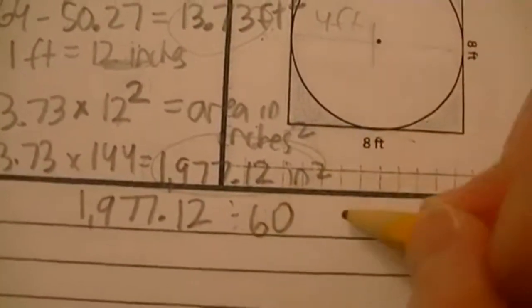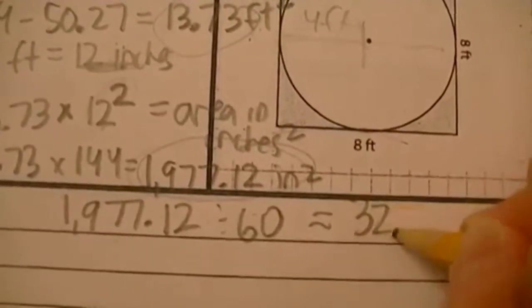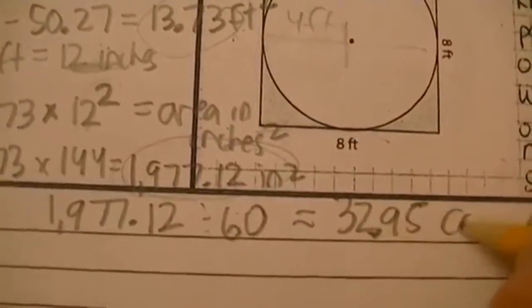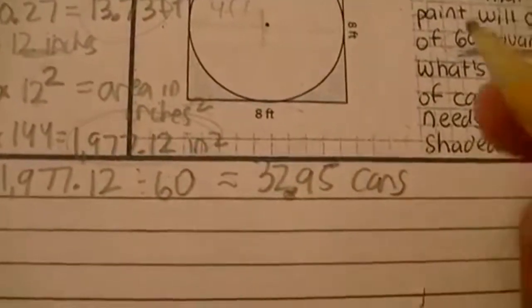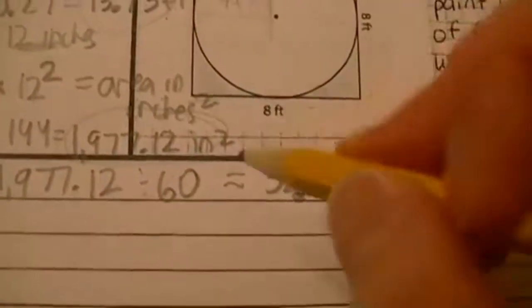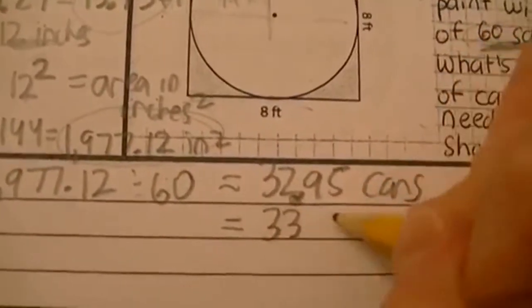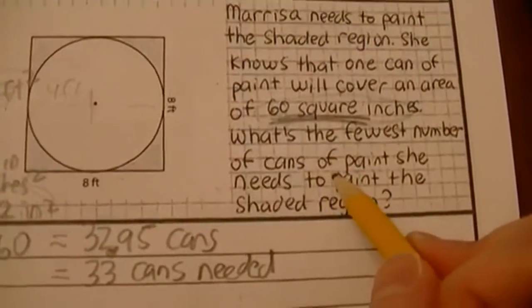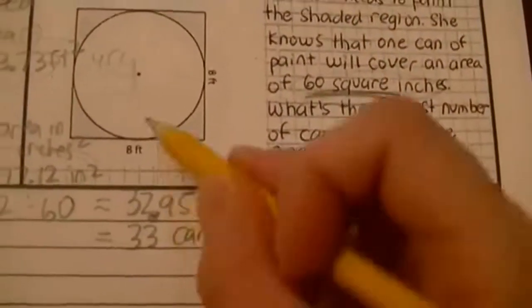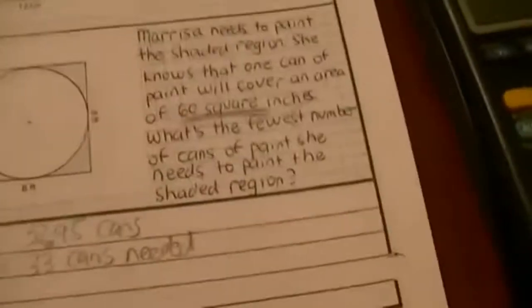So this divided by this is approximately 32.95 cans. However, you can't buy 0.95 of a can. You're definitely going to need to buy 33 cans of paint. And that's your answer, okay? Because it says, what's the fewest number of cans of paint Marissa needs to paint that? And it's 33 cans, which are needed.